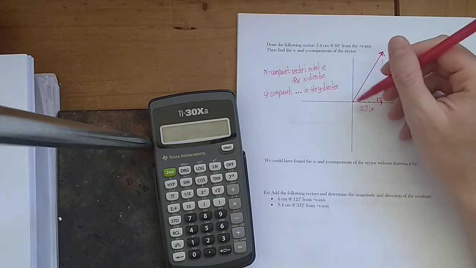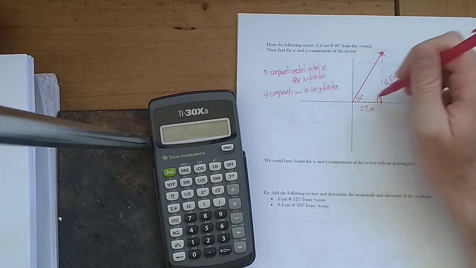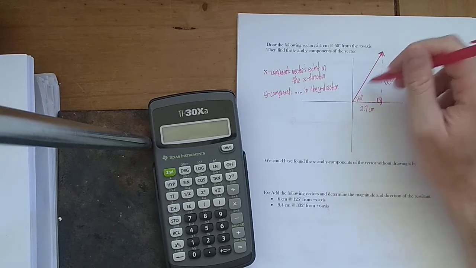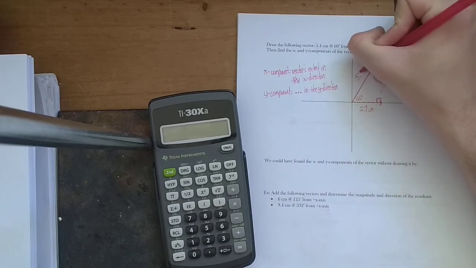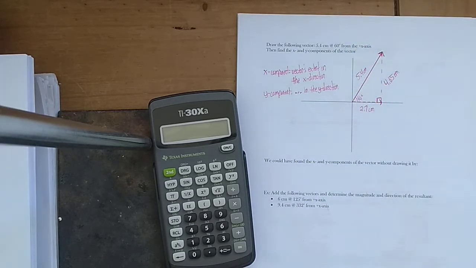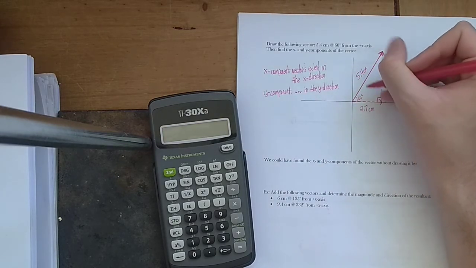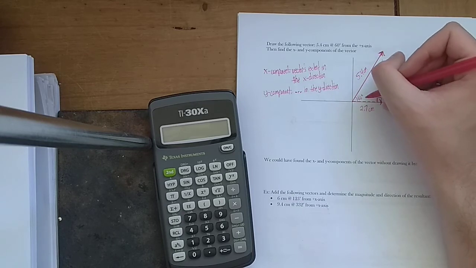We can find the x component, this adjacent side, by remembering that if we're looking for the adjacent side and we know the hypotenuse of 5.4 centimeters and we know the angle, adjacent and hypotenuse tell us to use the trig identity of cosine. Cosine of theta equals adjacent over hypotenuse. If you rearrange that, the adjacent side is equal to the hypotenuse times the cosine of the angle.